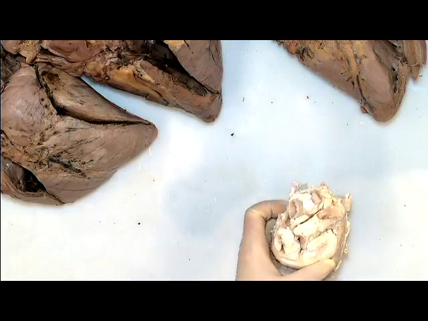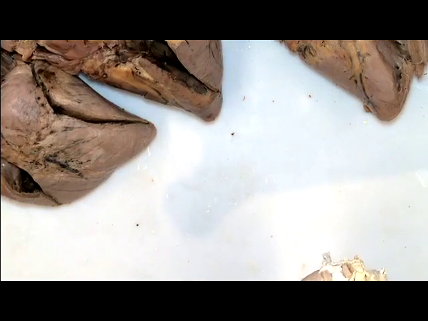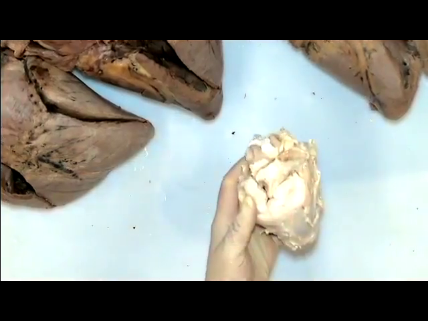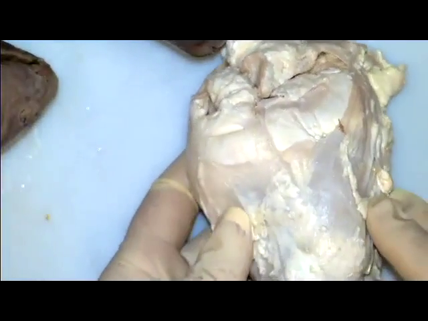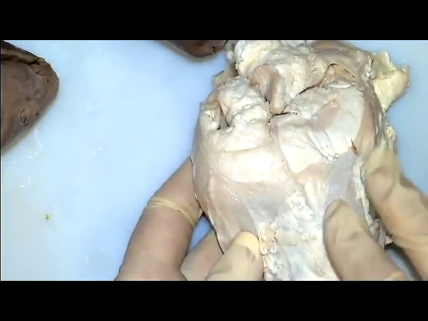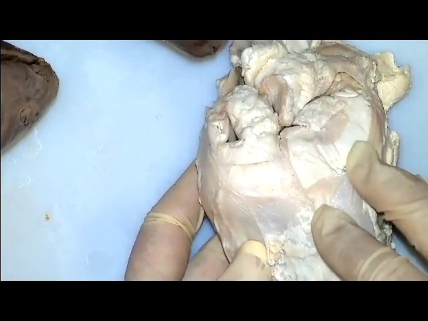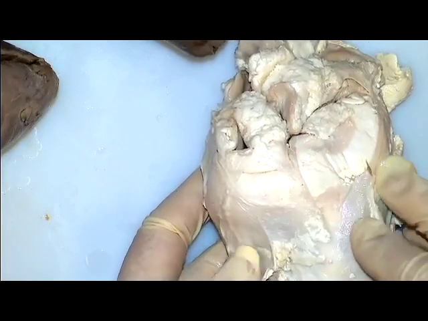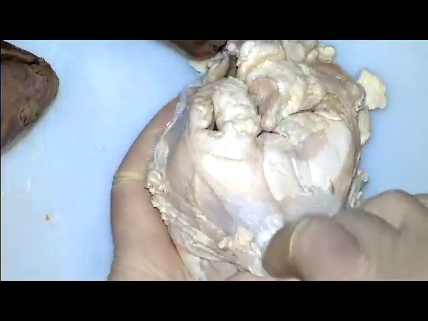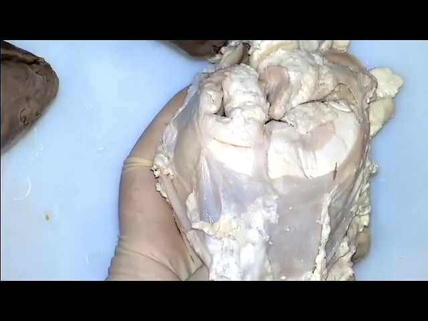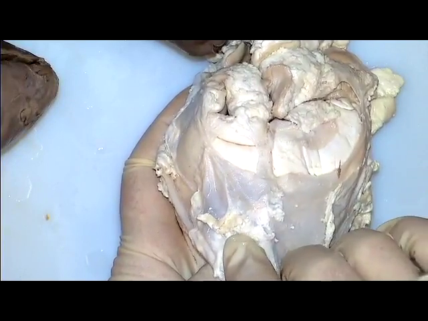When we talked about the heart in lecture, the first thing we talked about was the fact that it sat in the middle mediastinum, and it had a fibrous pericardium completely surrounding it.